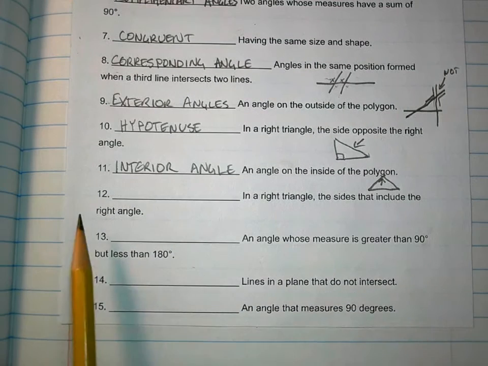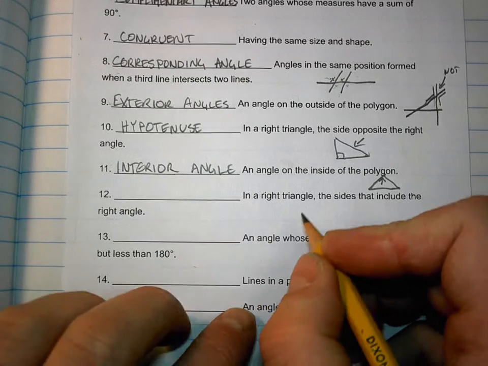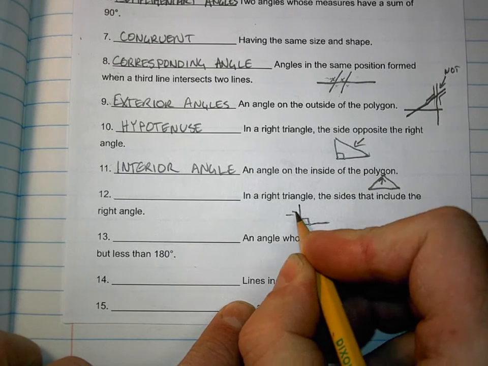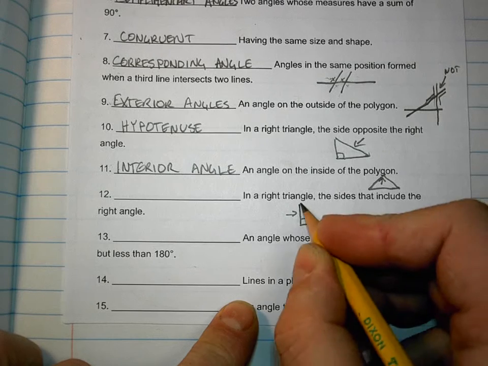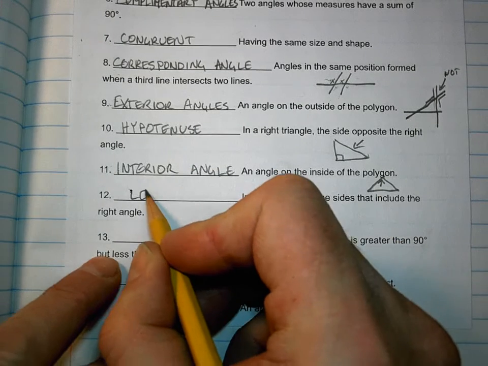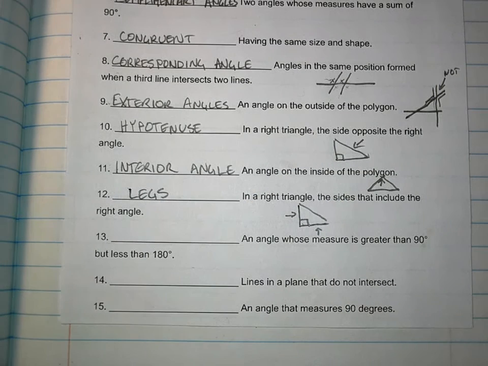So number 12 said, in a right triangle, the sides that include the right angle. What we're talking about in a right triangle is these two sides here, they include the right angle. We call them legs. So a right triangle has two legs and a hypotenuse. The longest of those is the hypotenuse. The legs are always the two shorter numbers.